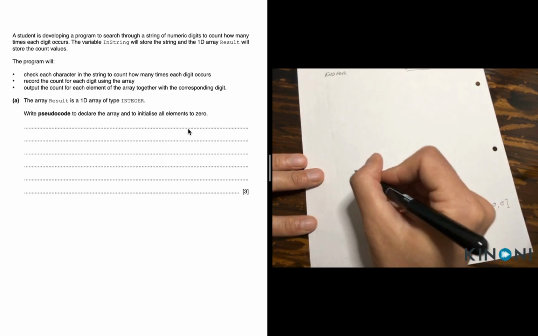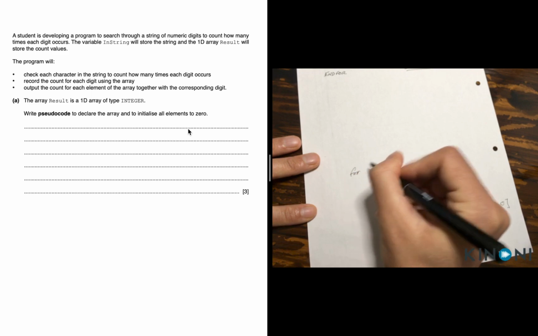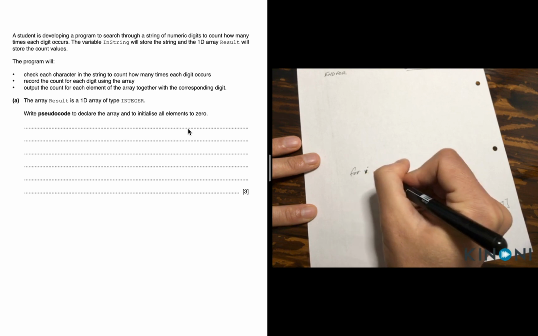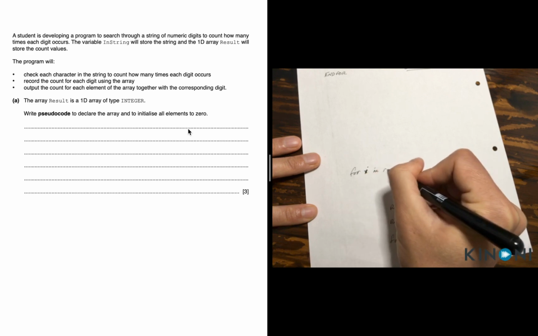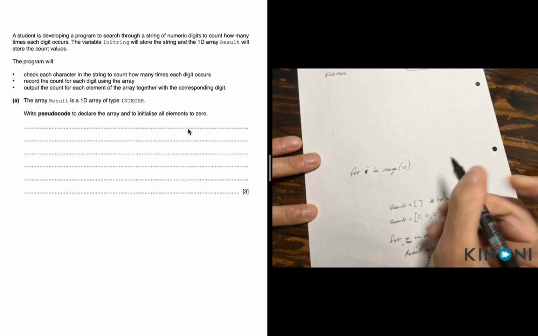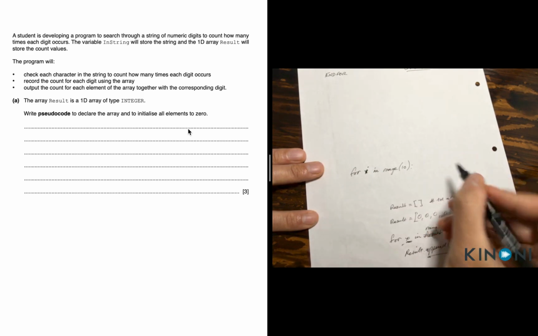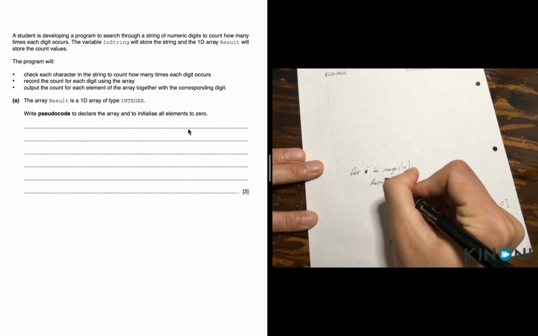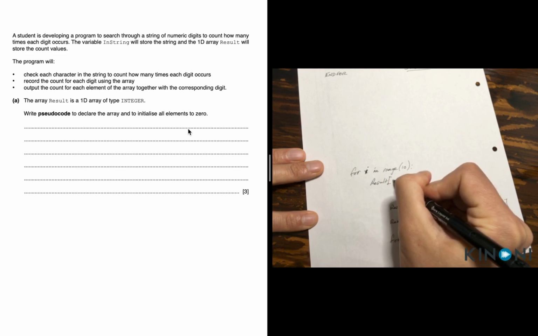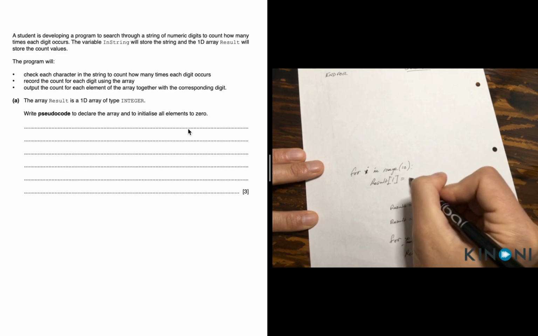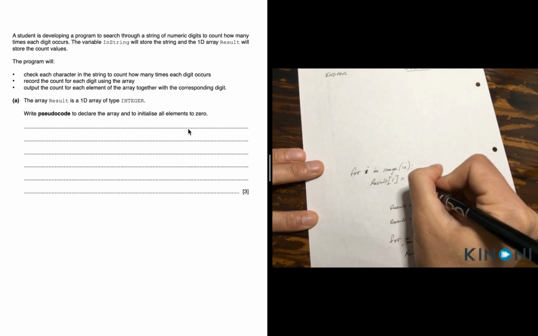You can imagine here I could do for x, or let's say you do use I, right? So for I in range 10 here, and then instead I would do results. So I can do it very similar. Result square brackets I is equal to 0.